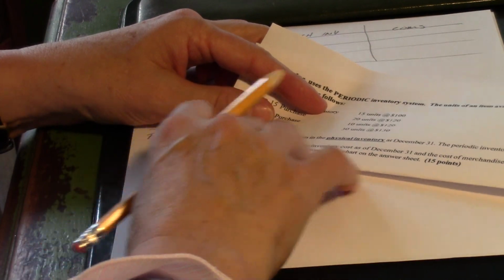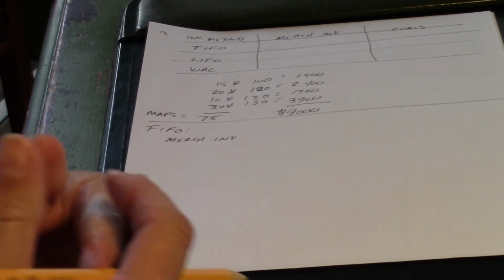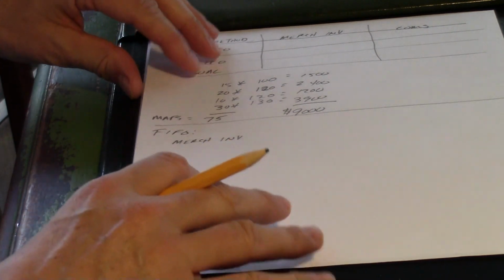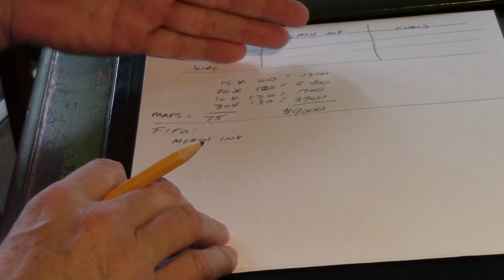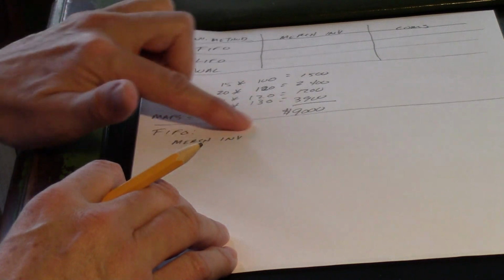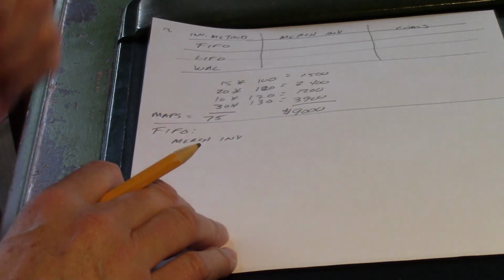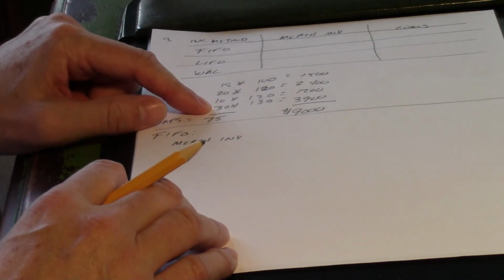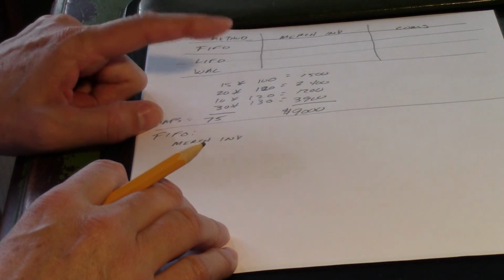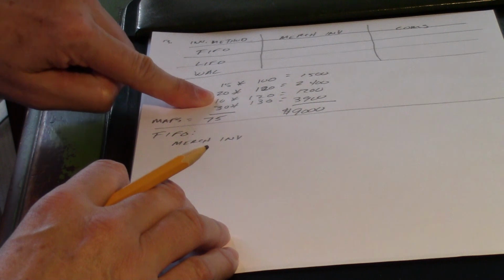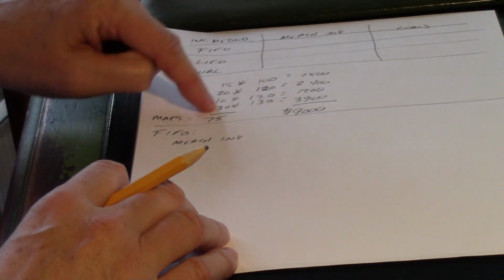All right, so I know that there are 35 units left. And according to the rules of FIFO, first in, first out, the first things you purchased are the first things you sold. So under FIFO, what you have left are the last things you purchased, and you sold all those earlier ones. So we sold these, we sold these. If there's 35 units in inventory, that means we still have the most recent ones we purchased, which is 30 of those, right? And we have 5 of these, right?